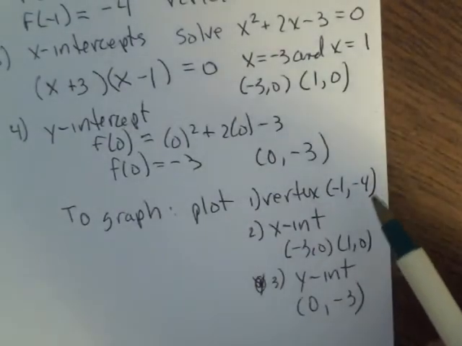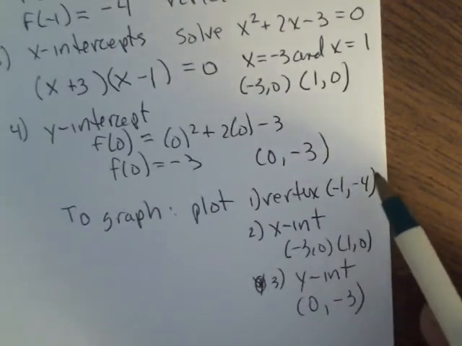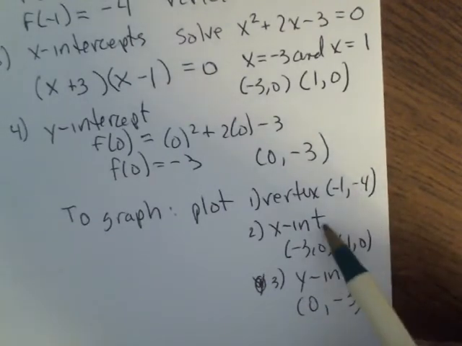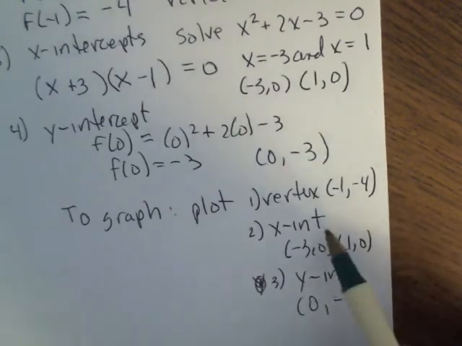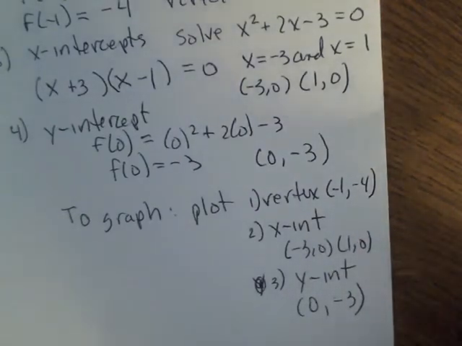So for just about every parabola we graph, most of the time, but just about every time, we're going to have 4 points to plot. Sometimes you won't have x-intercepts, as we'll see shortly, but most of the time you will.